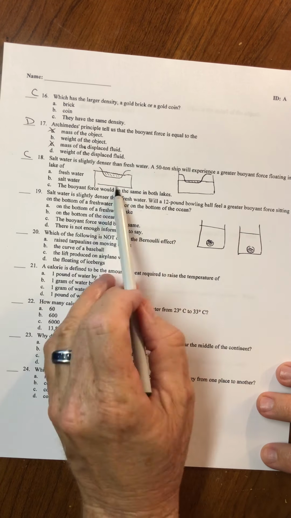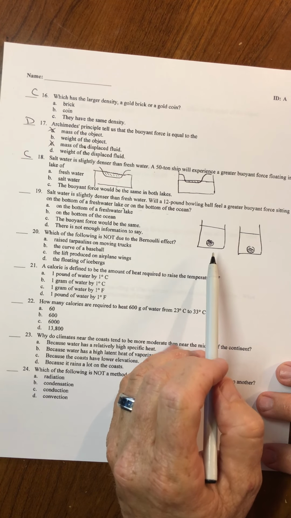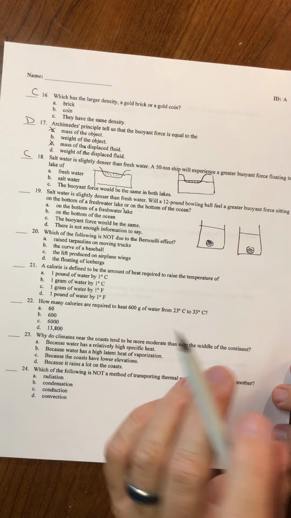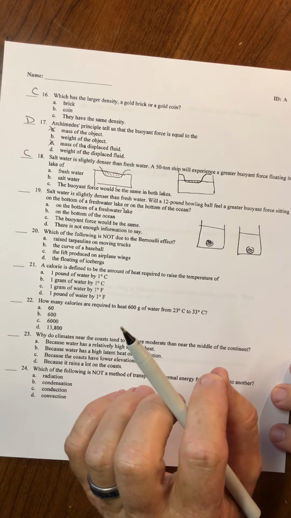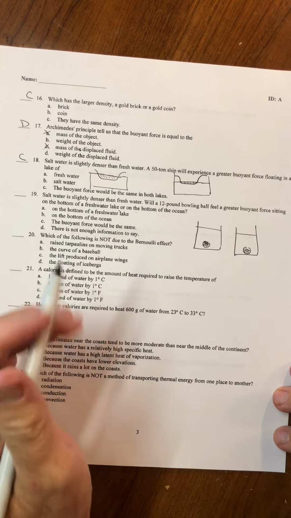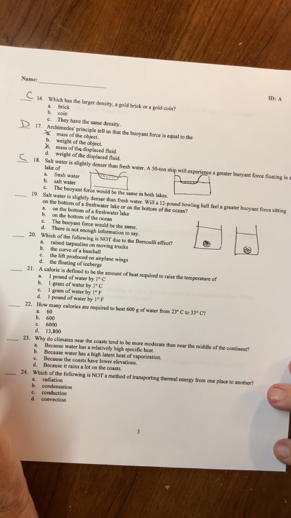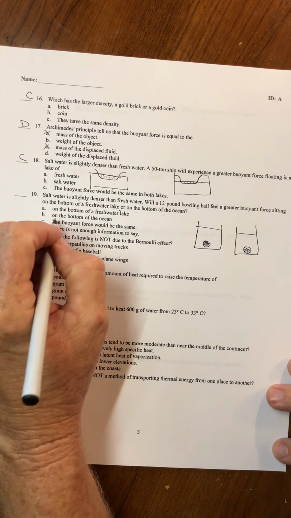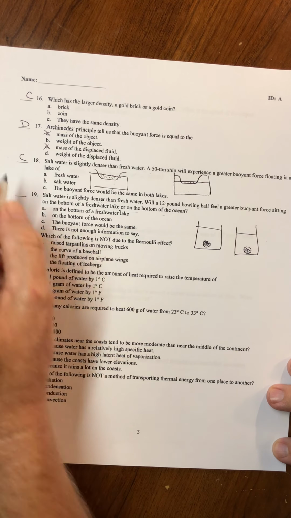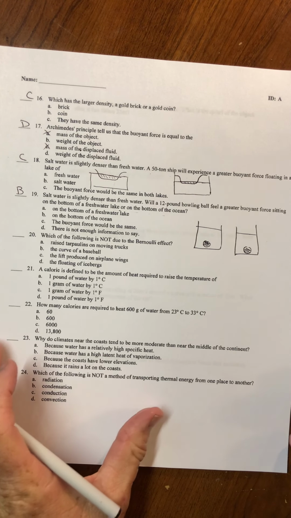And so it's a little different than 18 where they were floating. And so it's the same volume, but the same volume of salt water would weigh a little bit more. That's why they said it was more dense. And so the buoyant force is equal to the weight of that displaced. And so it's going to be the salt water, so on the bottom of the ocean. And so 19 would be B.